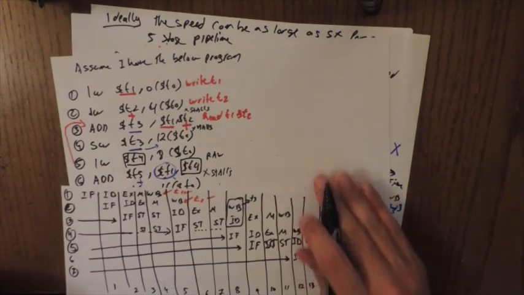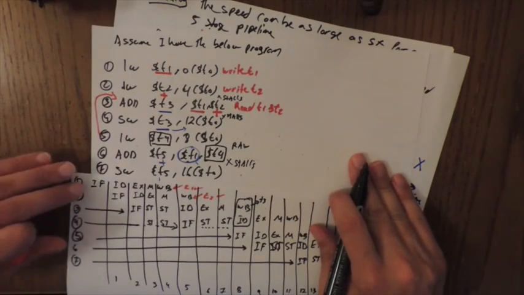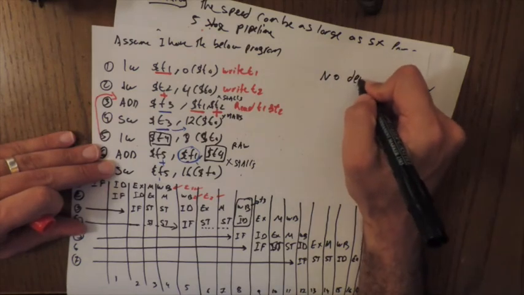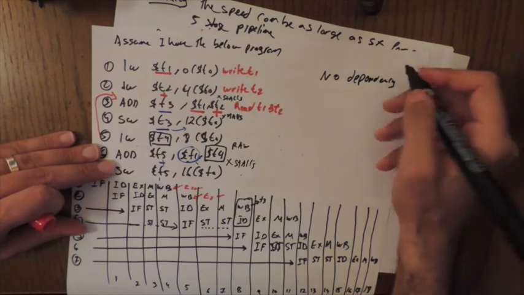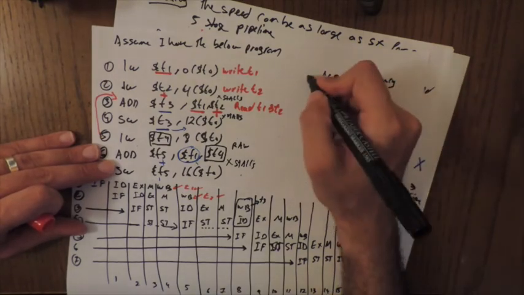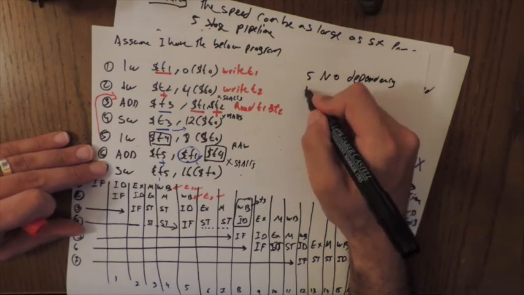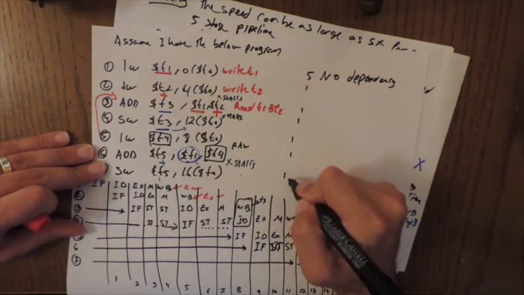Typically, if I want to check the normal execution in case of no dependency, the first one will take 5 cycles, and then I will add a cycle for each one. 1, 2, 3, 4, 5, 6.